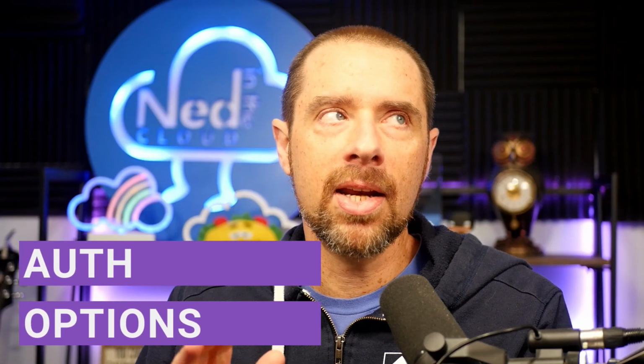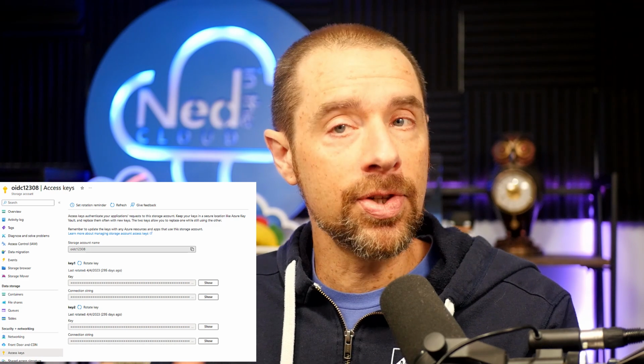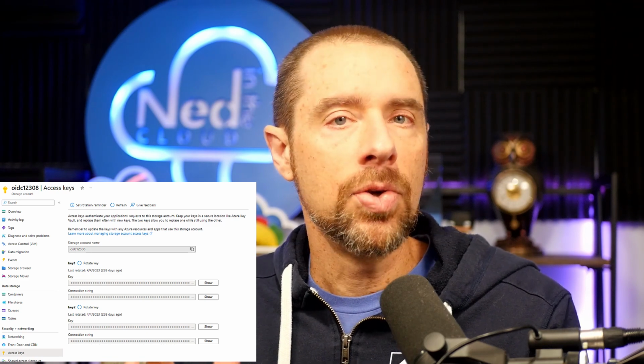Azure Storage has a number of different ways that you can successfully authenticate and gain access. So I thought I would cover those very briefly. Now, at a very high level, when you create a storage account, you also generate storage keys. And those storage keys serve two purposes. You can use the storage keys to have full access to that storage account. So those are like the God mode, the God credentials of that storage account. They can do basically anything.